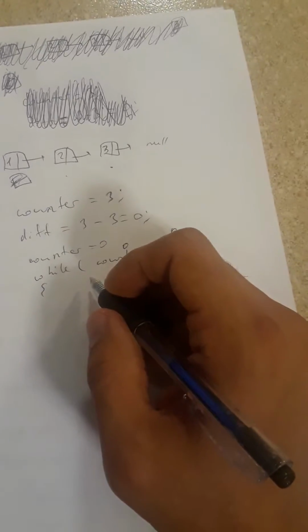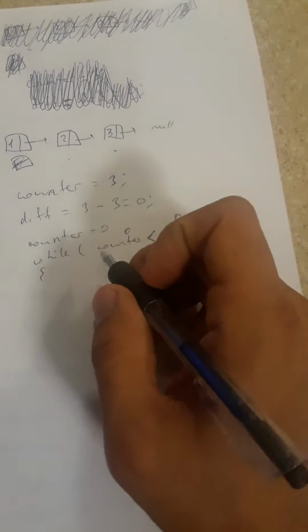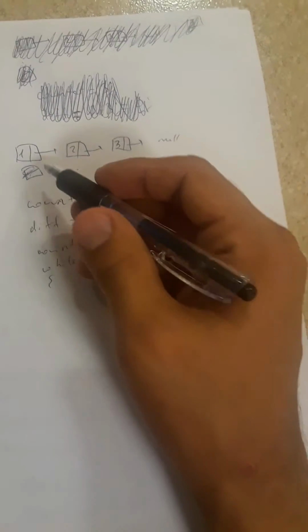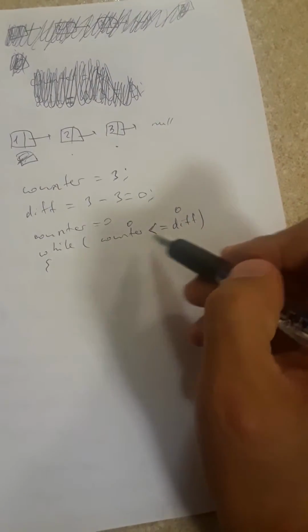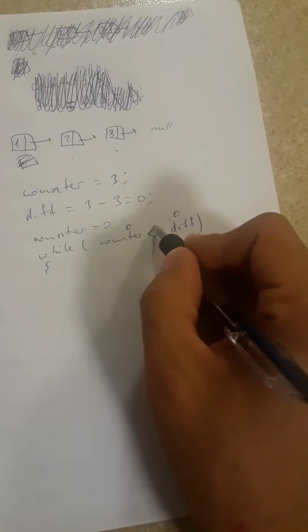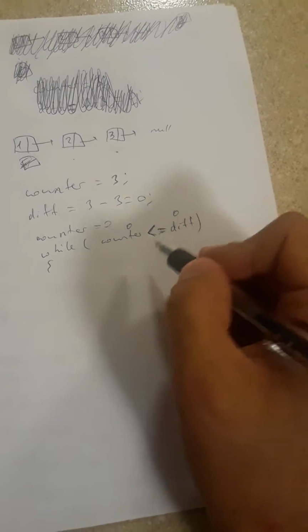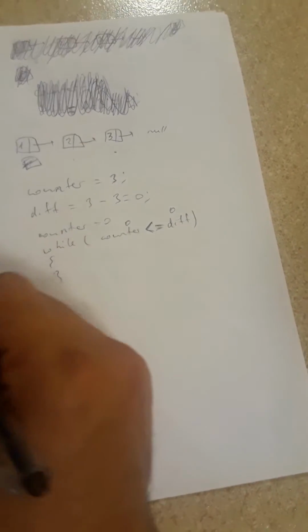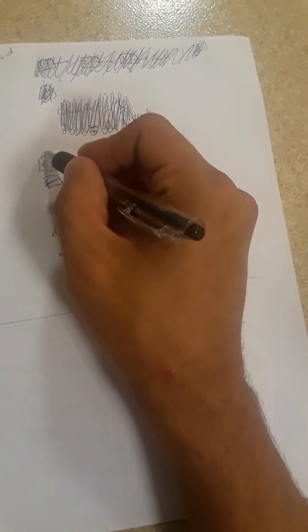So in our case it's 0 and 0, meaning that we will run our while loop just once, and after that we will return the element when we reach the end of the loop. For example, here we'll see that there is no difference, and that's why I will just return the first node.